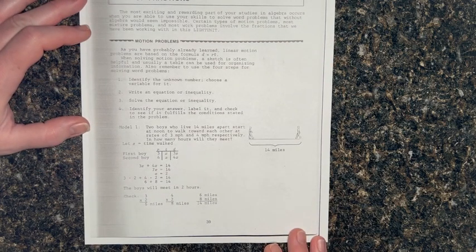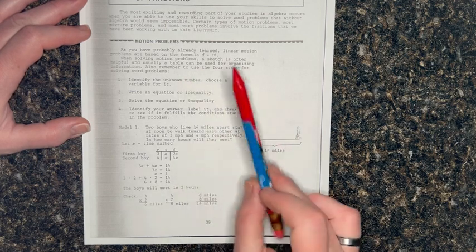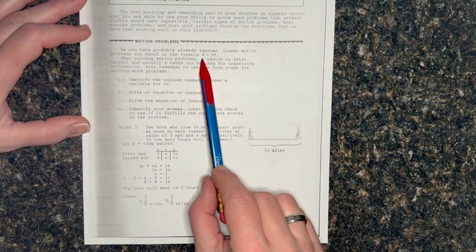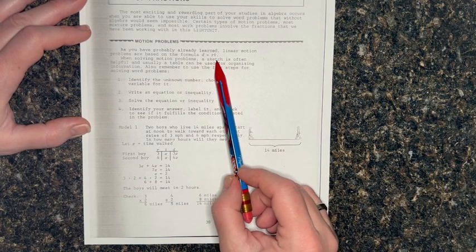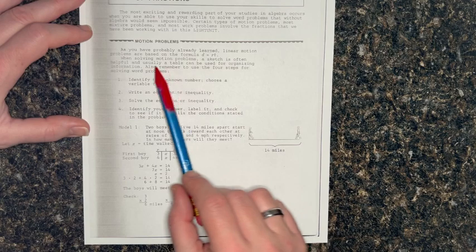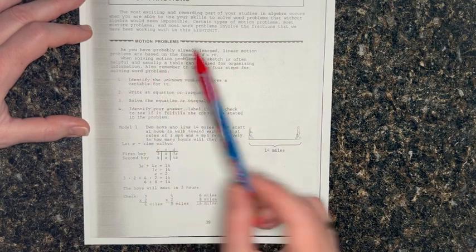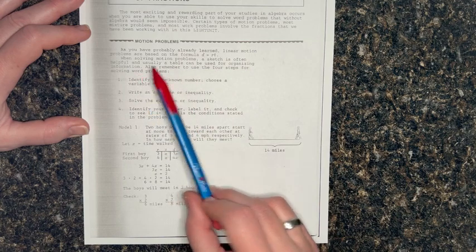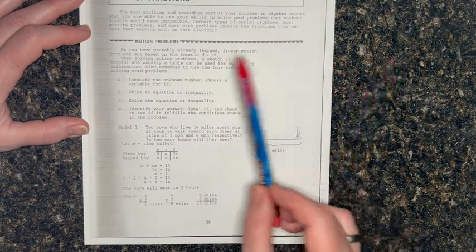Let's take a look at motion problems. So as you've already learned, linear motion problems are based on the formula distance equals rate times time. D equals R times T. So when solving a motion problem, a sketch is often helpful. You know how much I love sketching things. A table can be used for organizing information, which will be very useful as well.